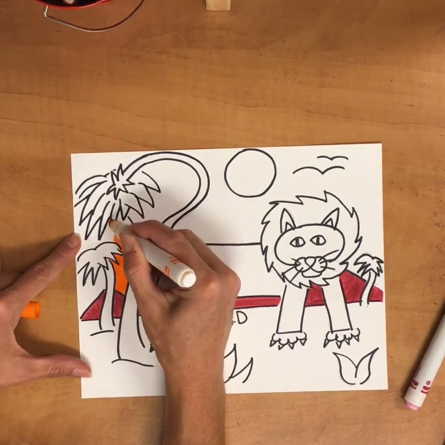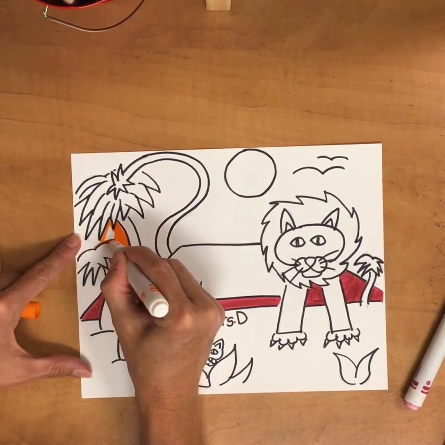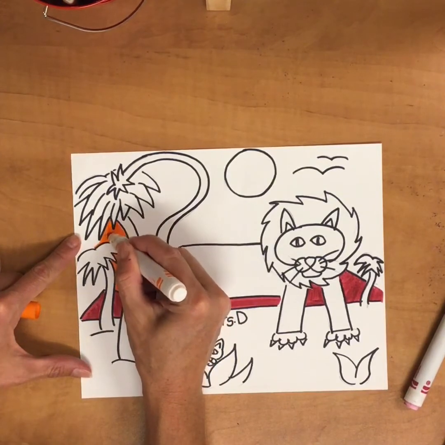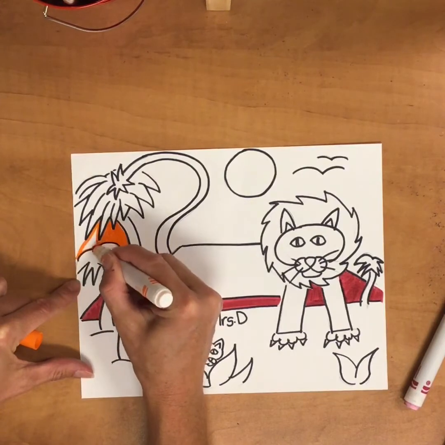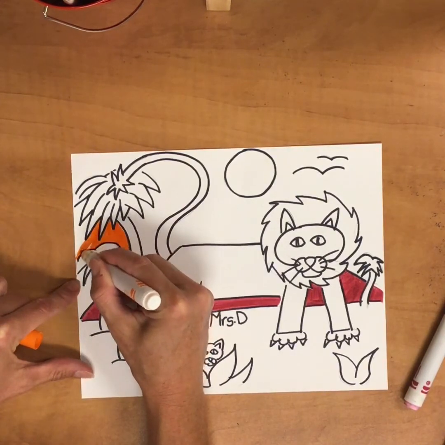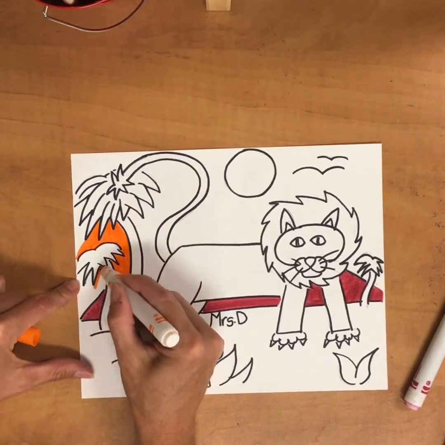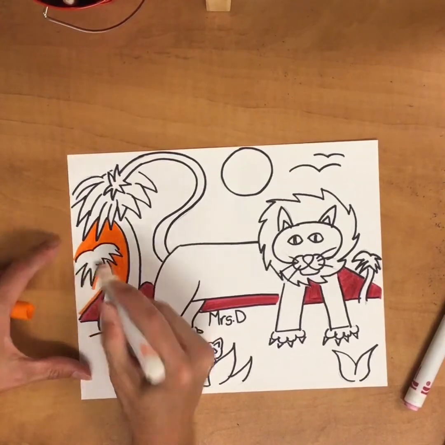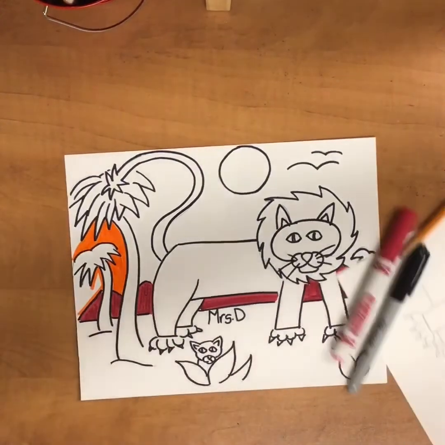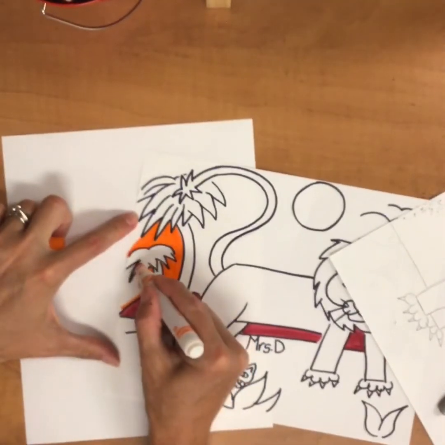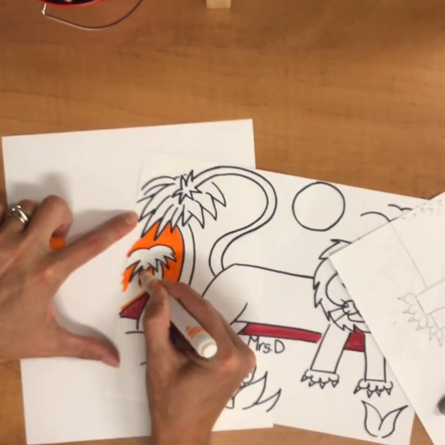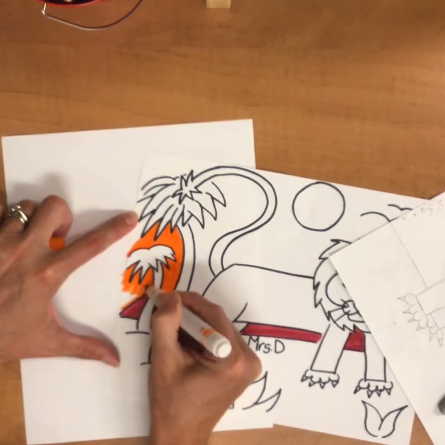Your sky is in your background, and you have to make sure that you go slowly around all those pretty cool things that you drew, like all of these palm trees. I don't want orange in my palm trees. I want it to look like my palm trees are in front of the sky. So I'm going slowly around those. If you have a messy mat, we've used messy mats before, and your mom and dad will probably want you to put something underneath your picture so you don't get marker on their table. Make sure you get just a scrap piece of paper.